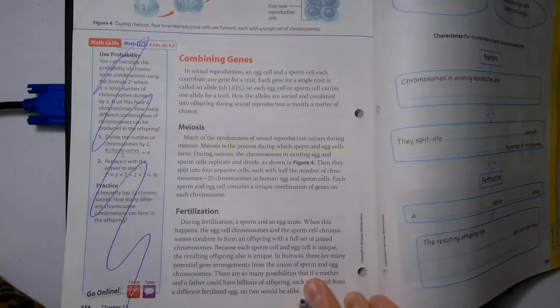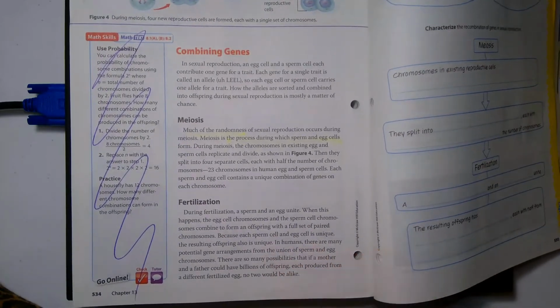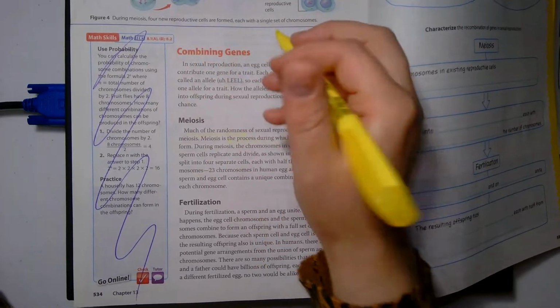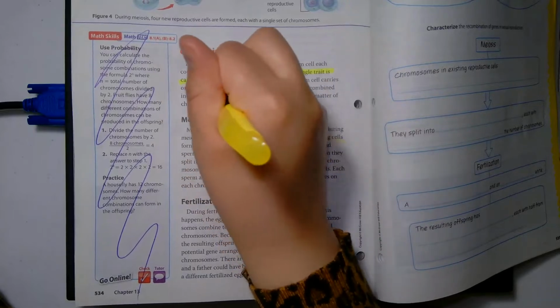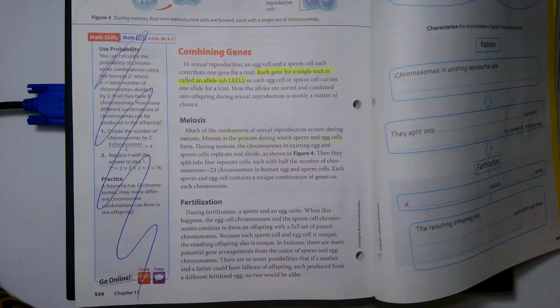So they give you a picture of meiosis. So it says combining genes. In sexual reproduction, an egg cell and a sperm cell each contribute 1 gene for a trait. Each gene for a single trait is called an allele. Something you should know. So each egg cell or sperm cell carries 1 allele for a trait. How the alleles are sorted and combined into offspring during sexual reproduction is mostly a matter of chance.